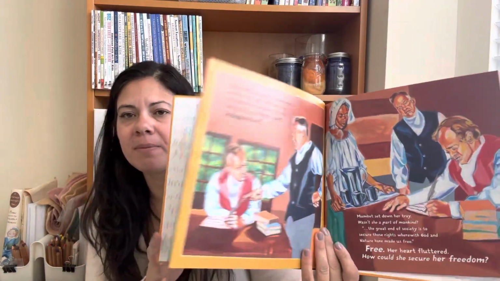We read Mumbet's Declaration of Independence by Gretchen Woelfle. And this was a really good book. Jam really loved this one. It's about Mumbet and how she took them to court because she was enslaved in Massachusetts, to become free. So it's a very good book. It came bent when it came, but I never returned it.